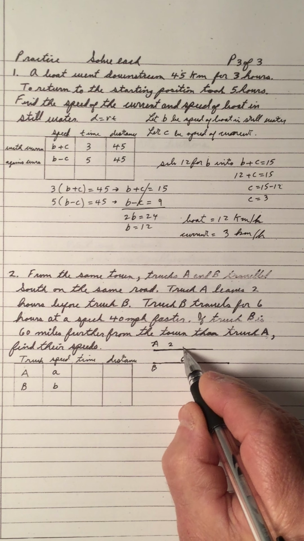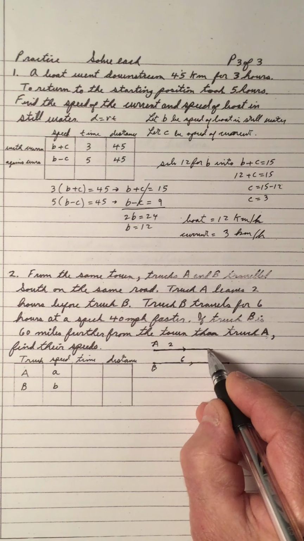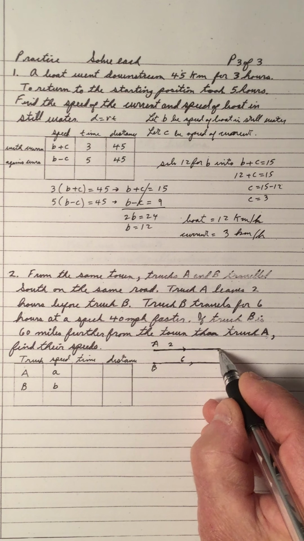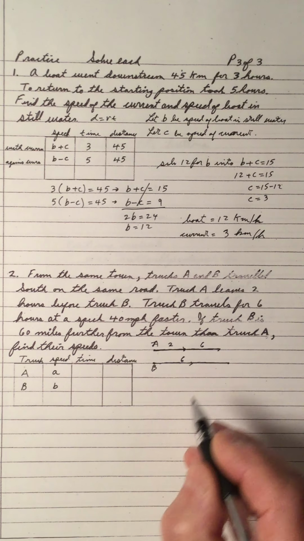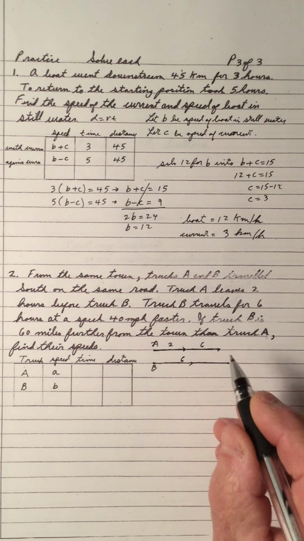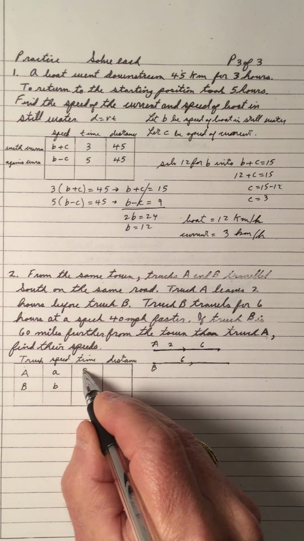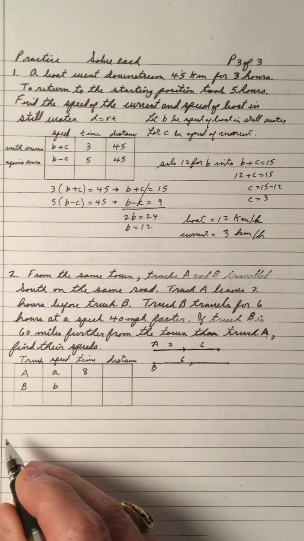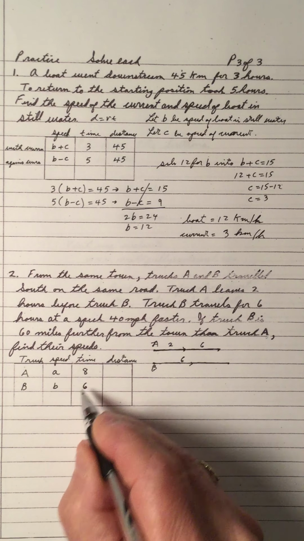Truck A is traveling for 8 hours, because it's 2 hours at the beginning plus the 6. Truck B only traveled for 6 hours.